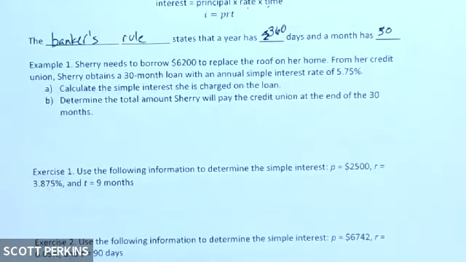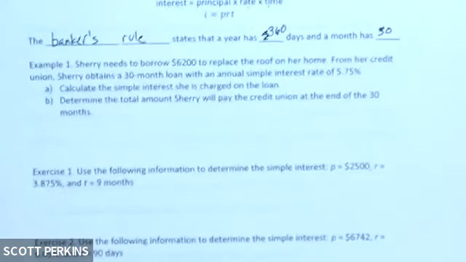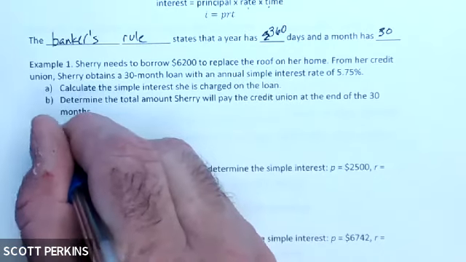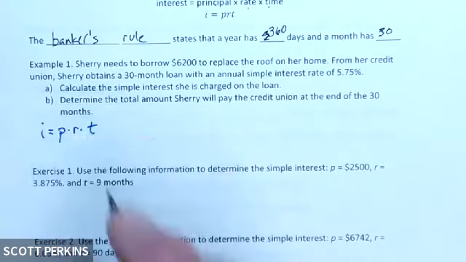So Sherry needs to know how much interest she is going to be charged. This is just straight simple interest. So the interest that she gets charged is the principal times the rate times the time.